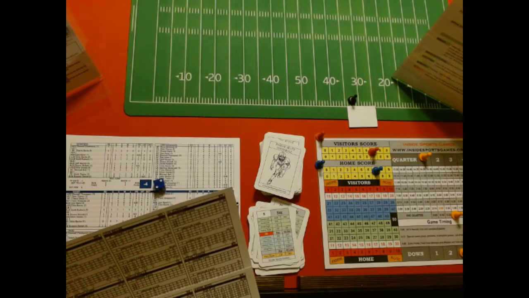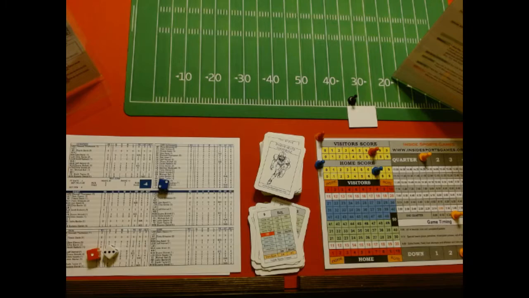Good defensive check. Okay, the next play Kelly gets sacked for 4 yards. That brings me back to the end of the first quarter, which will be the end of this video.